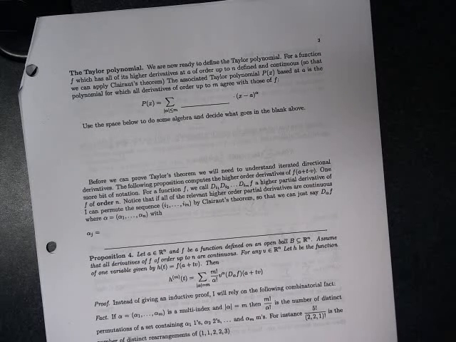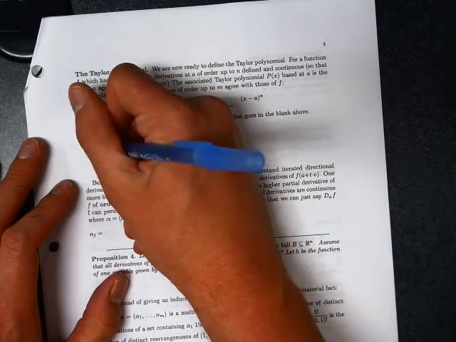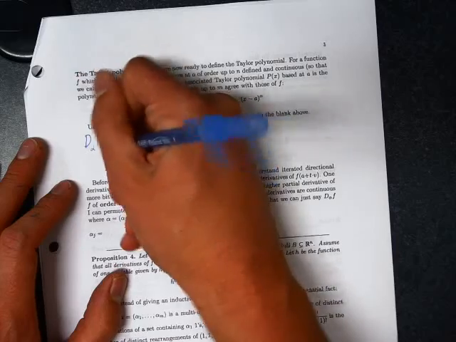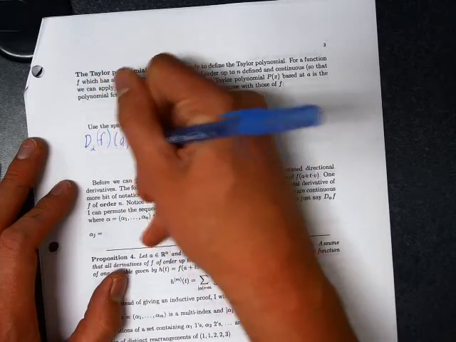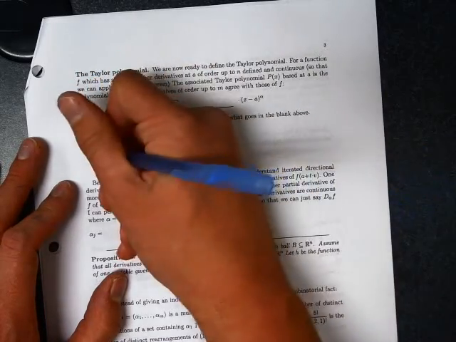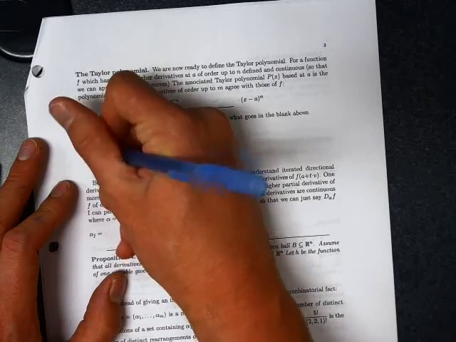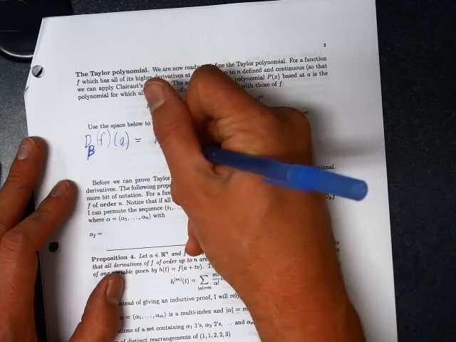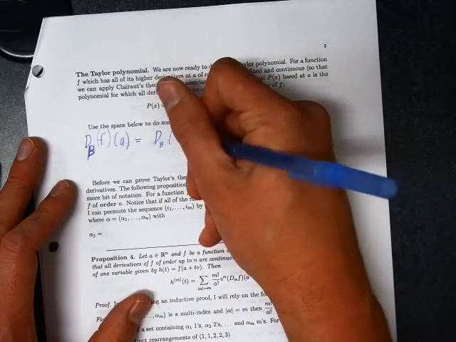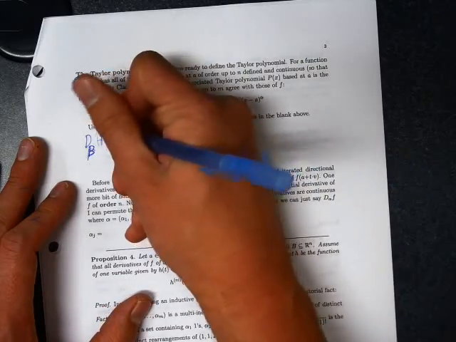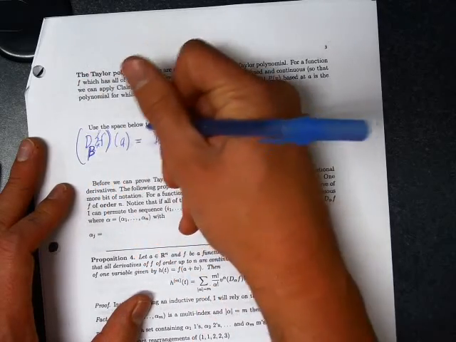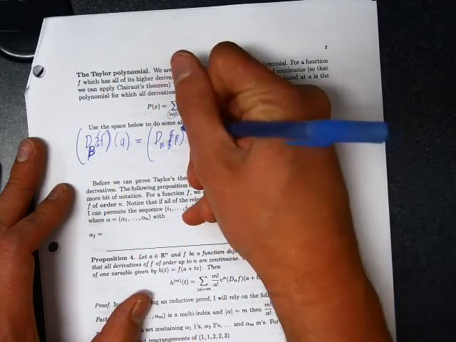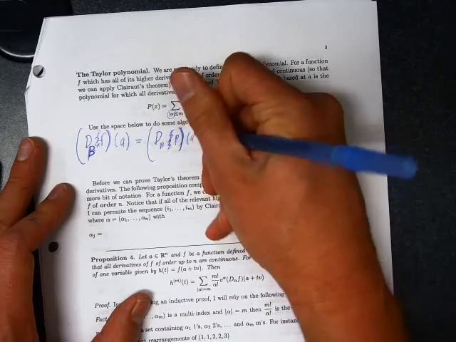So in order to figure out what that has to be, let's just write things down. So apparently d alpha of f evaluated at a is supposed to be the same thing. Alpha's already indexing the sum. Is supposed to be the same as d beta of p. I'm going to try to remember I should draw my derivatives with parentheses like that of a.